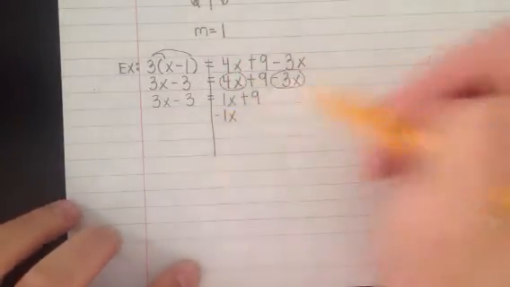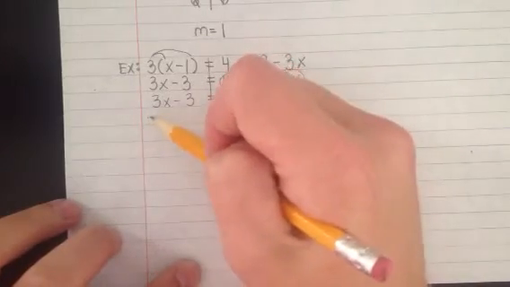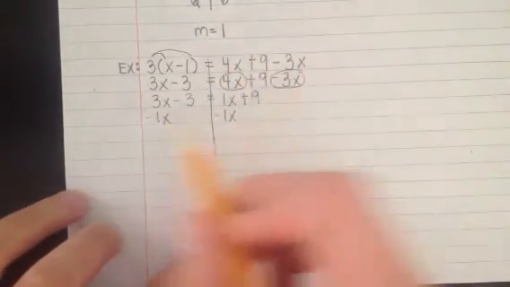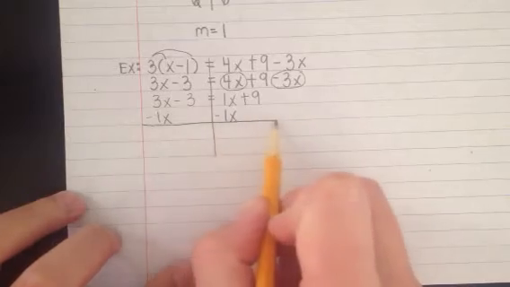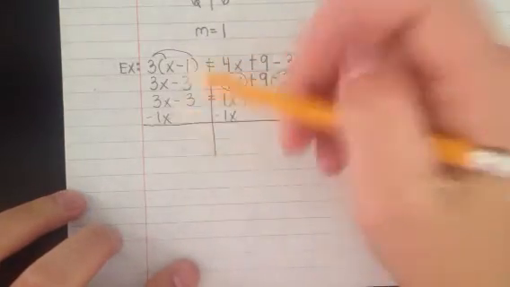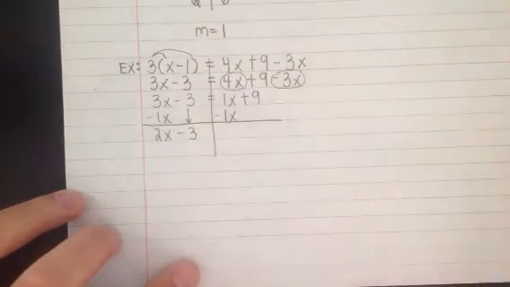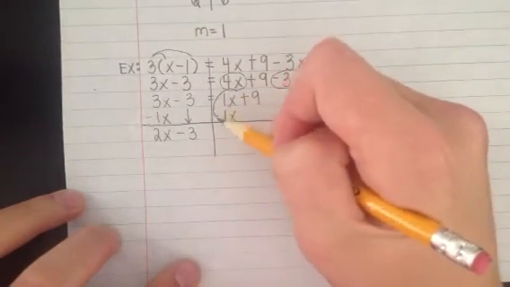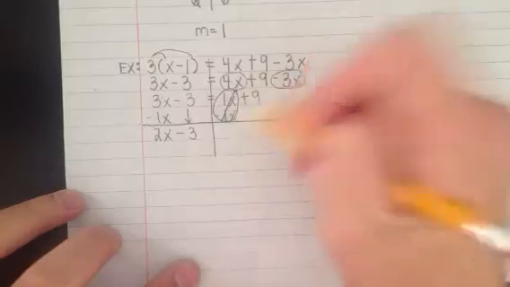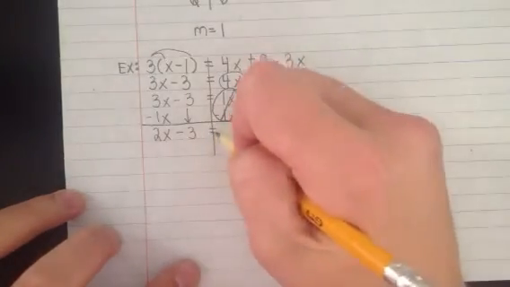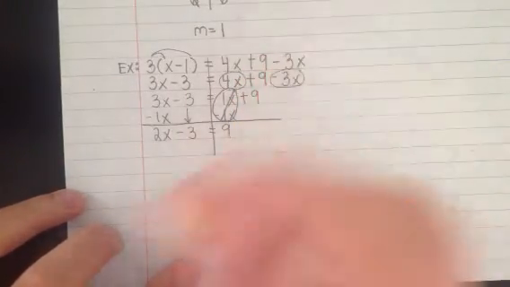Okay, and when I subtract 1x from this side, I have to do it from this side with the like term. So 3x minus 1x is 2x. Drag down that minus 3. Positive 1x and negative 1x form a zero pair, they cancel, and I drag down my 9.